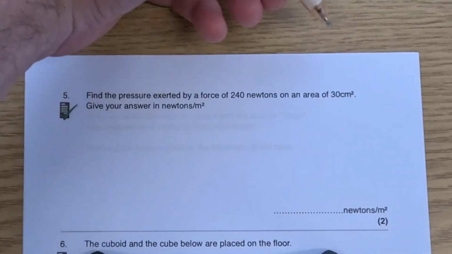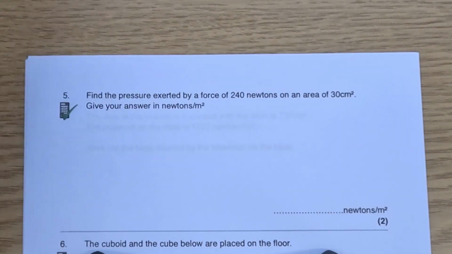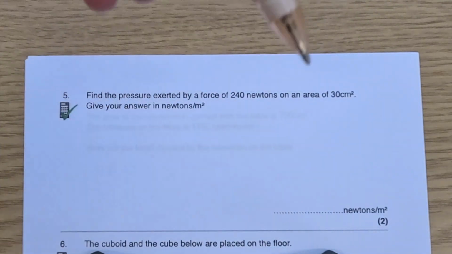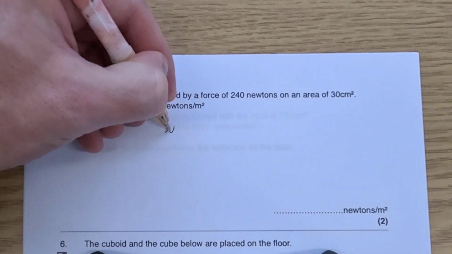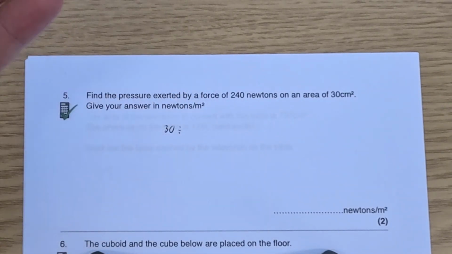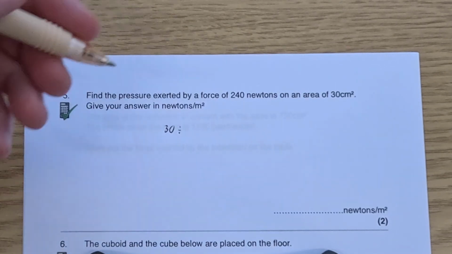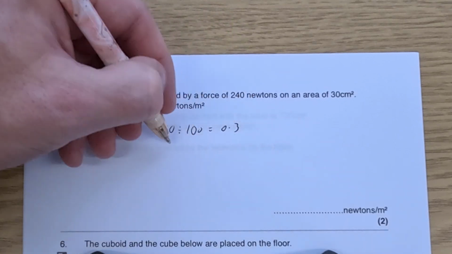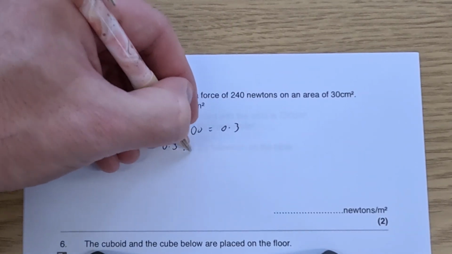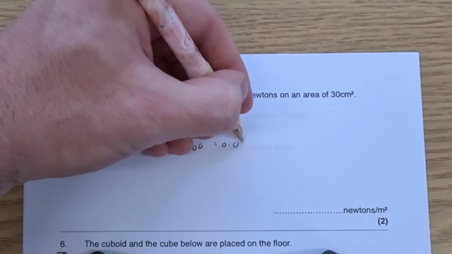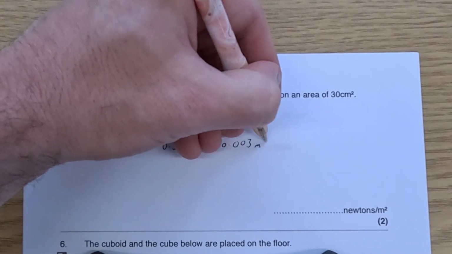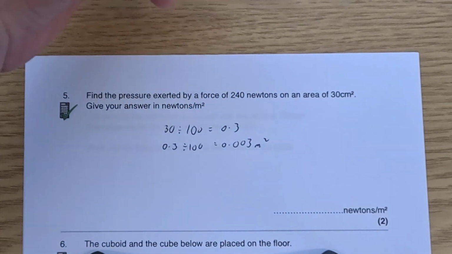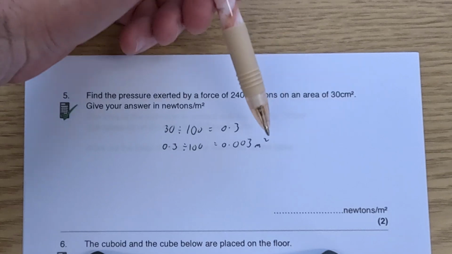So what I'm going to do to begin with is change the centimeters squared in the question to meters squared. To change from centimeters squared into meters squared, we divide by 100 and by 100 again. So we're going to take the 30 and divide it by 100 and 100 again. That's actually dividing it by 10,000, so you can just do it in one go. Or you could divide by 100 to get 0.3 and divide by 100 again, which would be equal to 0.003. So the area would be 0.003 meters squared. What I've done there is just change the area from centimeters squared into meters squared.